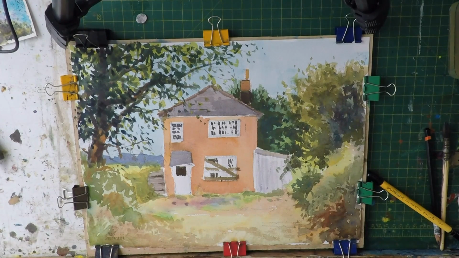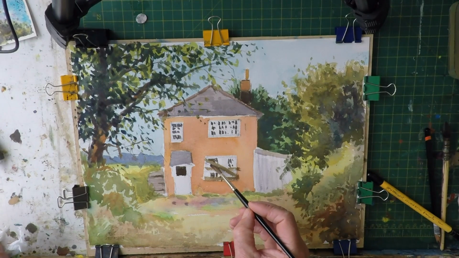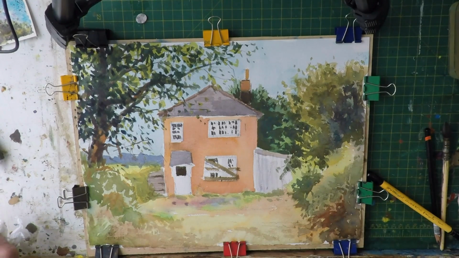There we go. Just a bit more water on the brush.